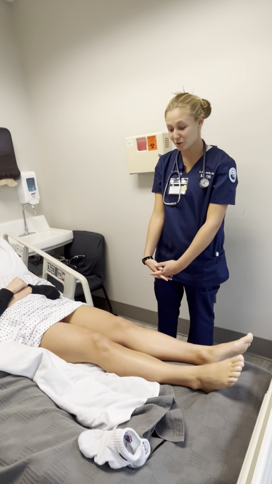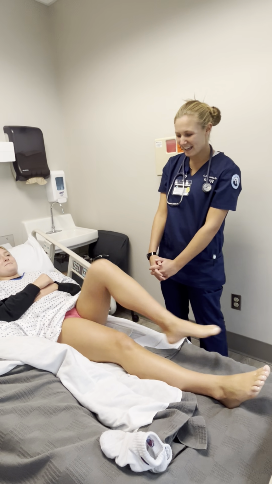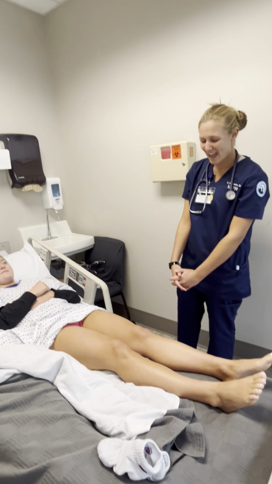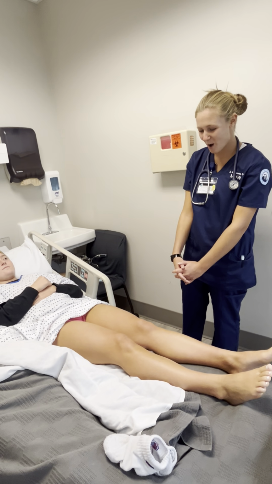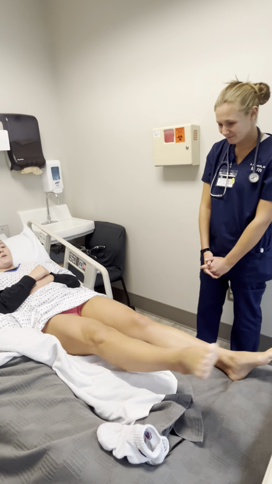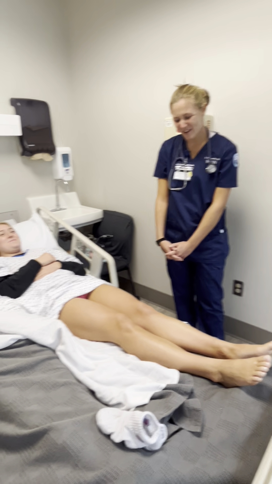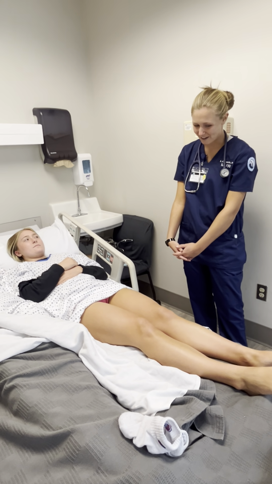And then would you just bend your knee for me? Okay, so there's full range of motion in knees equal bilaterally. And then will you extend, abduct and adduct your hip? So there's full range of motion in hips equal bilaterally.